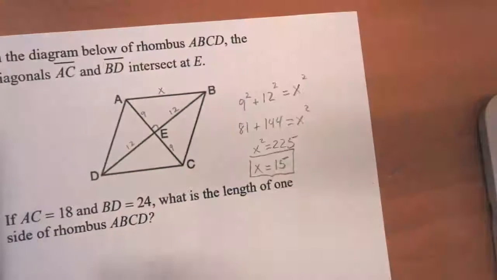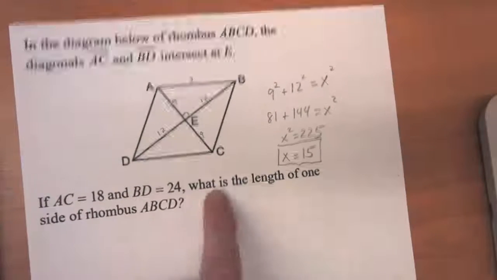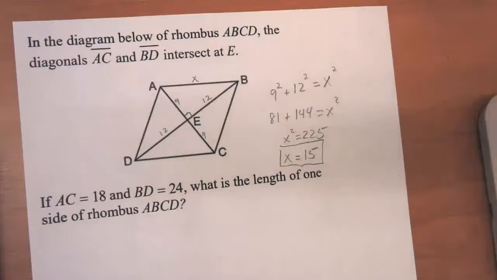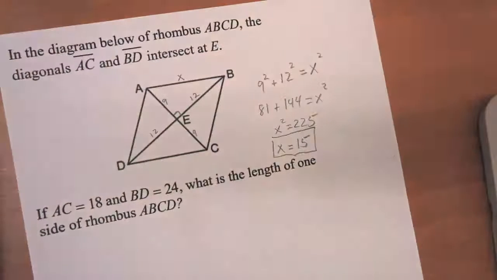Okay, so given the lengths of the two diagonals of a rhombus, we can calculate the length of the side of the rhombus by using our fact that the diagonals of a rhombus, or any parallelogram, bisect each other. And since they are also perpendicular to each other in a rhombus, that gives us enough information to use the Pythagorean theorem to solve for the missing side.